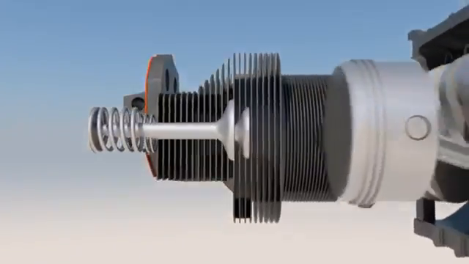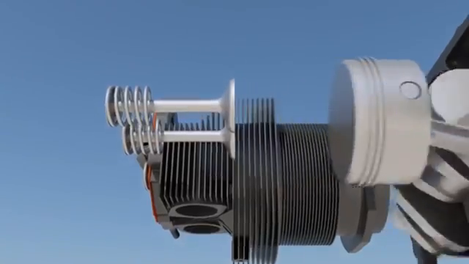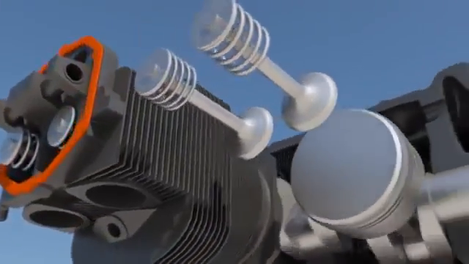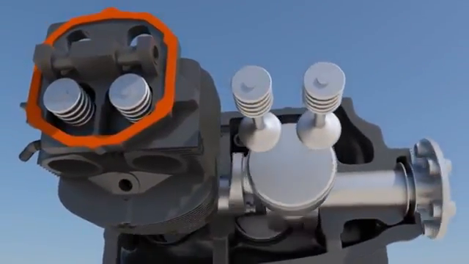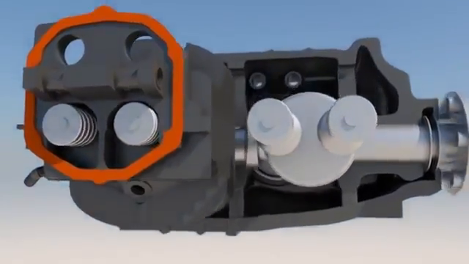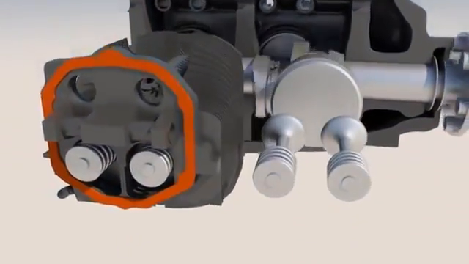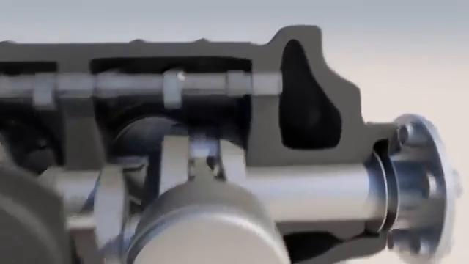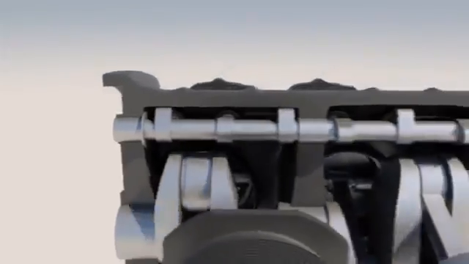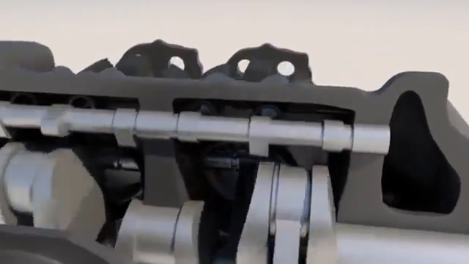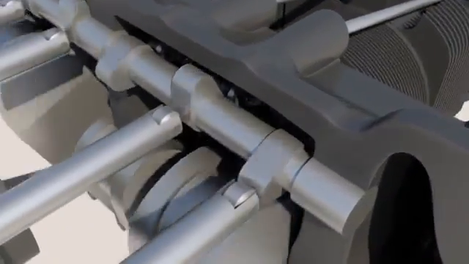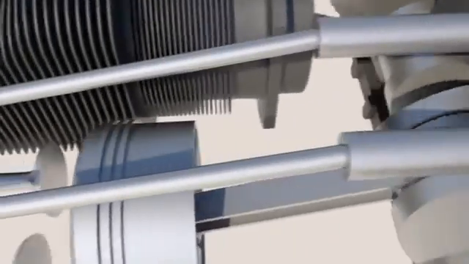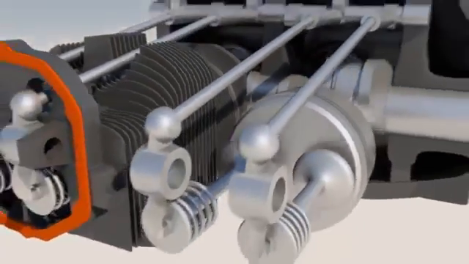As we just saw in these four strokes, there are two valves at the head of each cylinder that open and close to allow the fuel mixture in and the exhaust gases out. But what controls those valves? That would be a camshaft. The camshaft is a rotating cylinder situated above the crankshaft with various oblong lobes protruding from it. These lobes push on rods that connect to each valve, pushing them open.